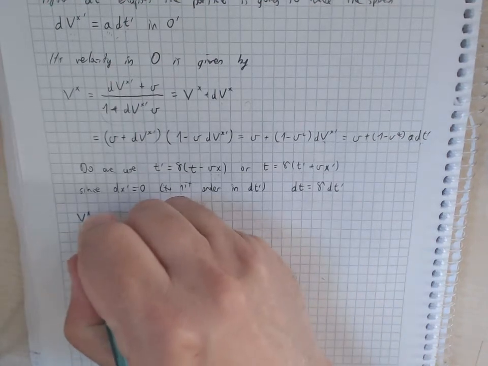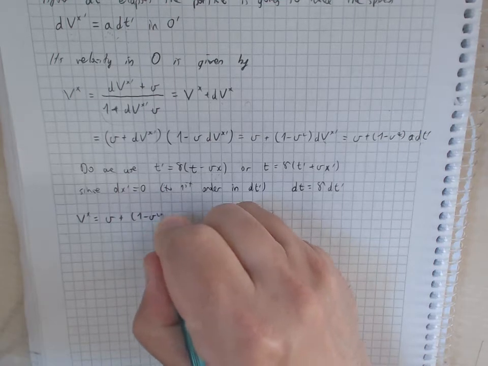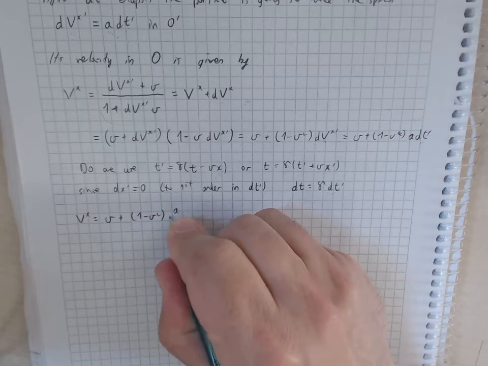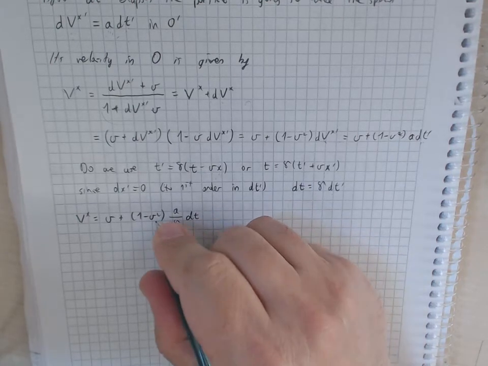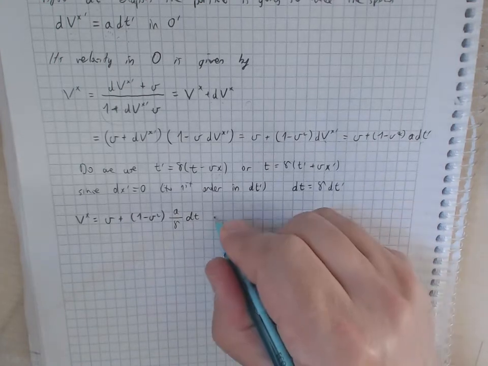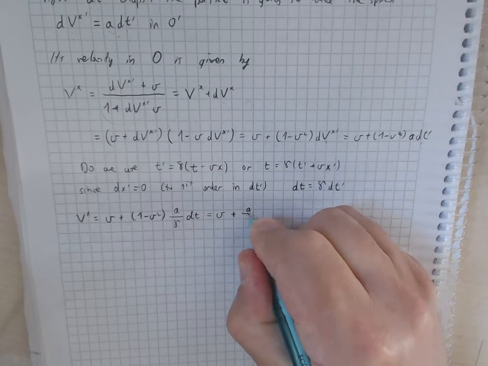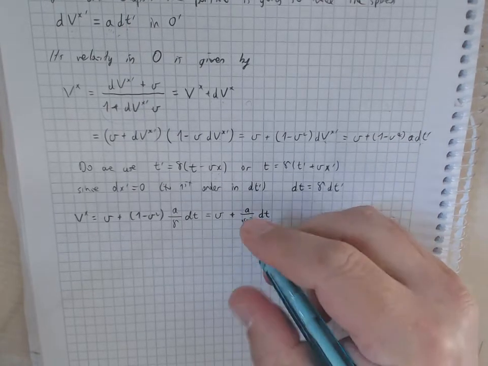We have Vx is V plus (1 minus V squared) A over gamma dt. Now this is already 1 over gamma squared, so this is just V plus A over gamma cubed times dt.